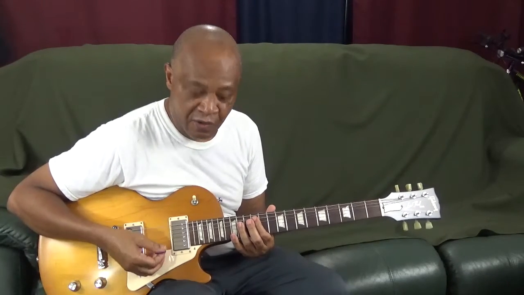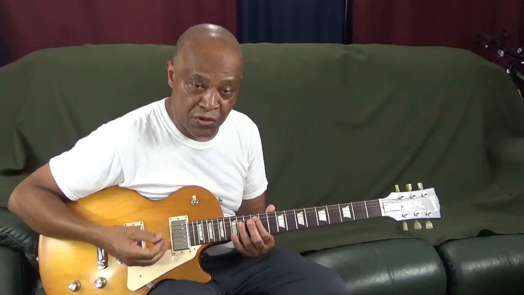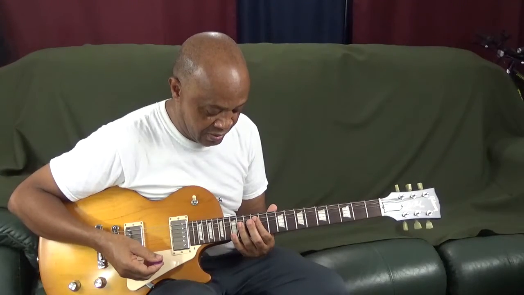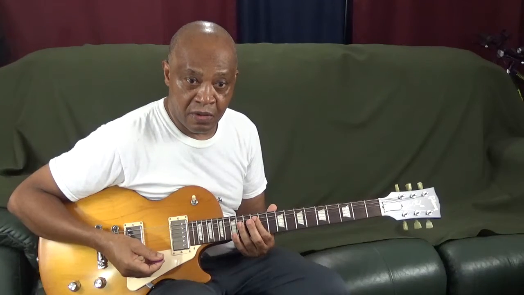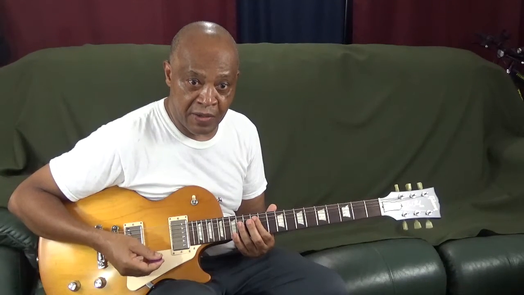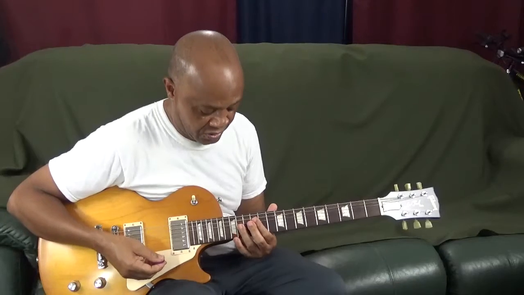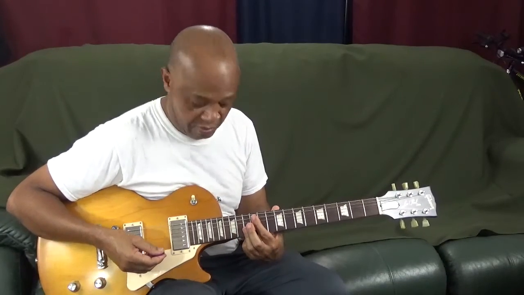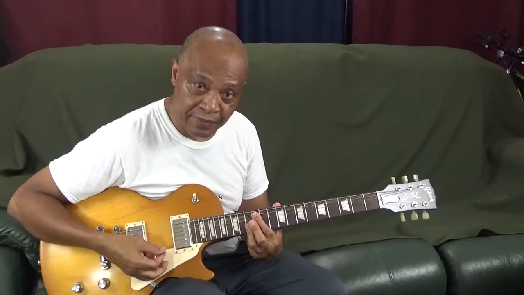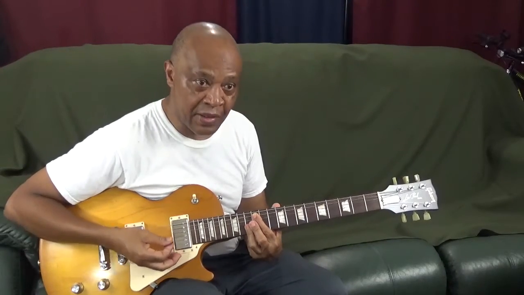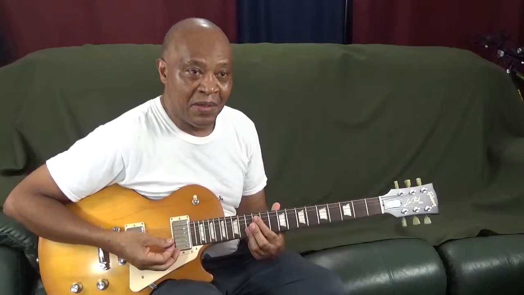Guess what? With those notes, I can play a chord. I can play a chord structure, and it's going to be this one here. And this is a very nice sounding chord.